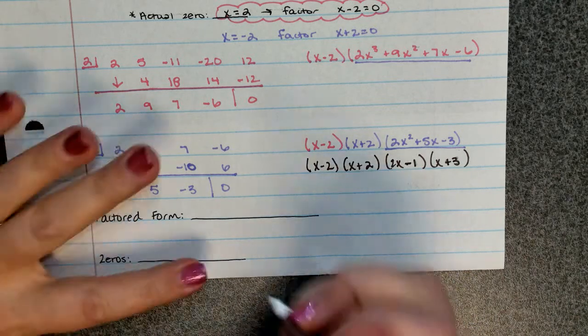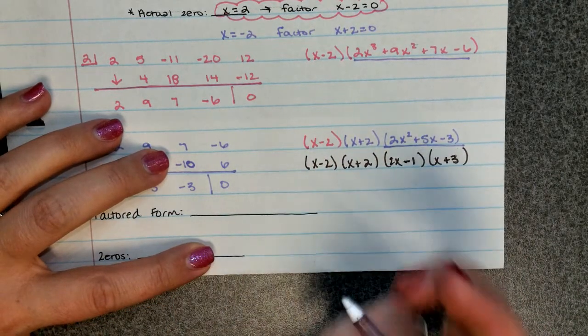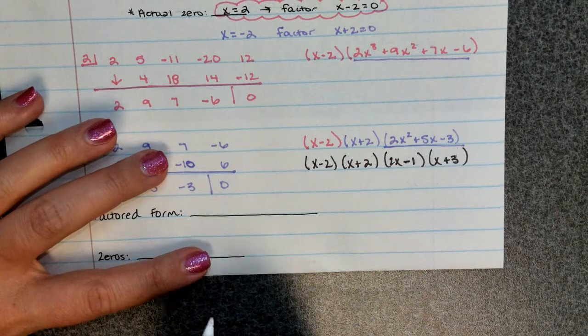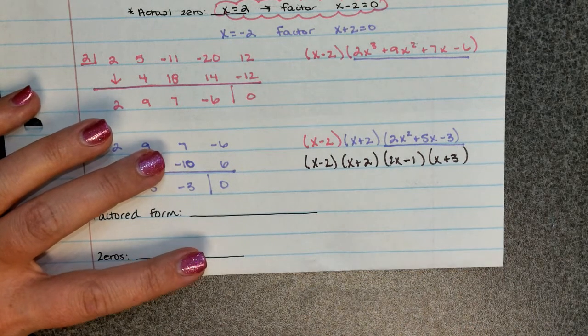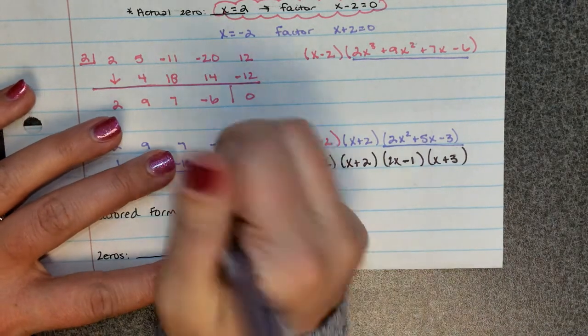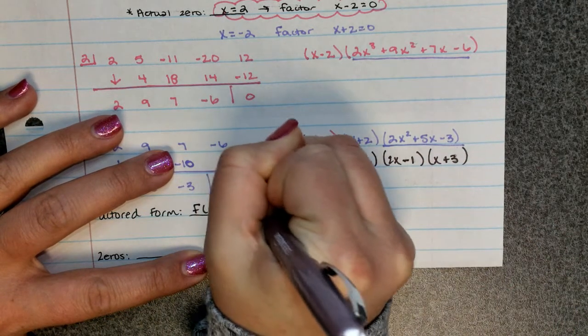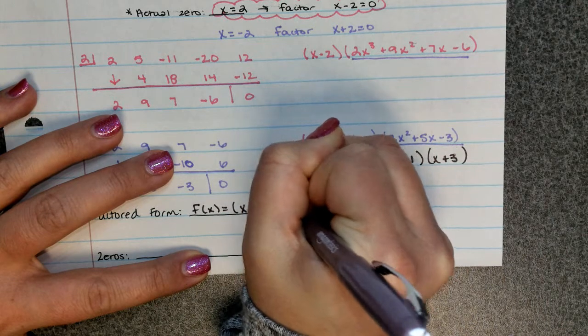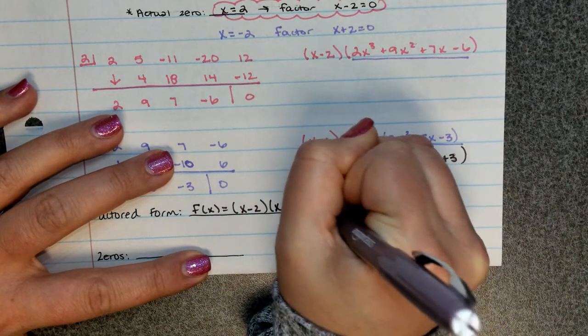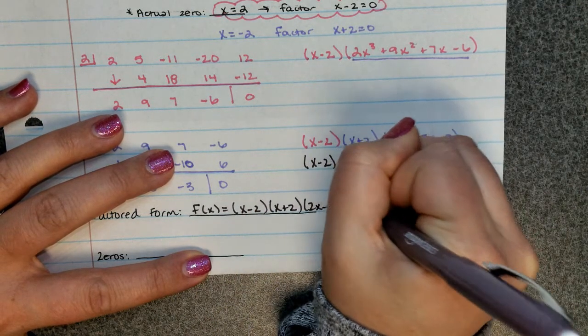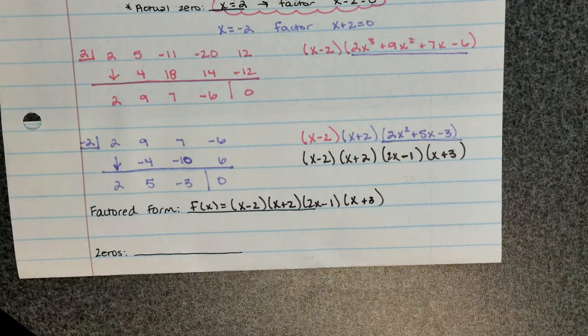So my factored form of this polynomial, and again, I don't care if you set it equal to 0 or set it equal to f of x. Whichever you want, it does not matter to me. So your factored form of this polynomial is x minus 2, x plus 2, 2x minus 1, and x plus 3. Okay?